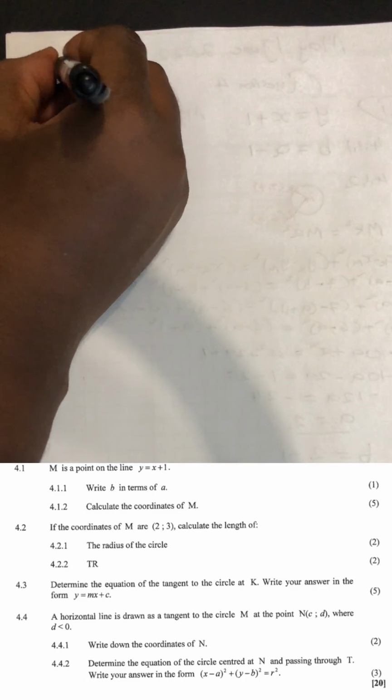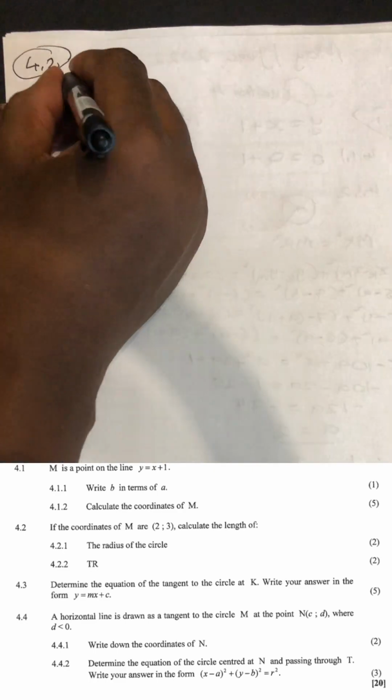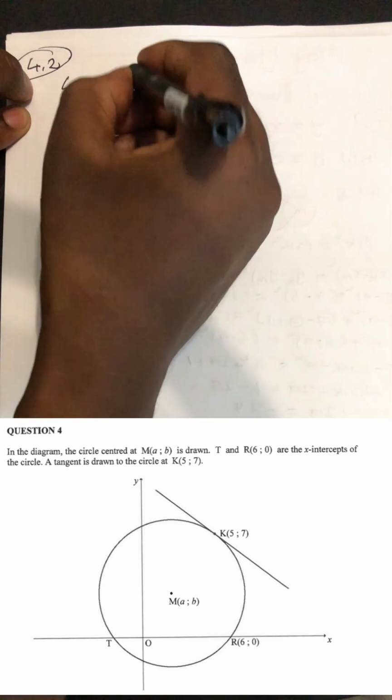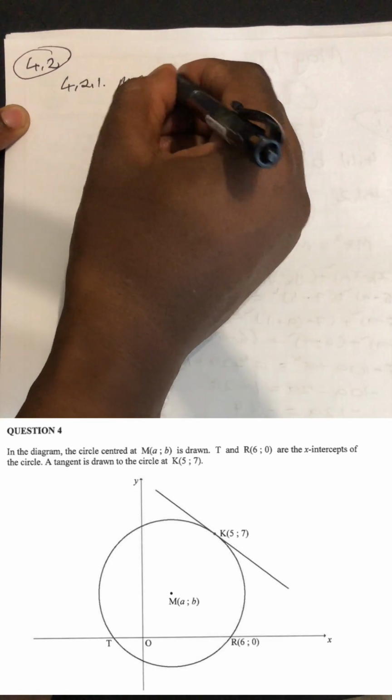Let's move to the next question, which is 4.2. How wonderful is this question? If the coordinates of M are (2, 3), calculate the length of, they say 4.2.1, calculate the length of what? The radius. Don't forget, we know that the radius is the distance from the center to the point. So we already know that the center M is (2, 3).